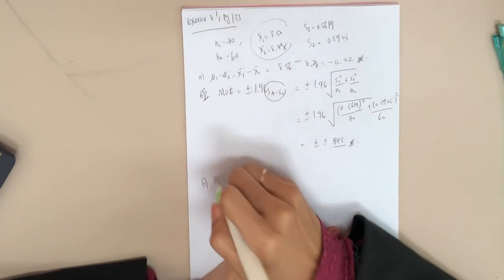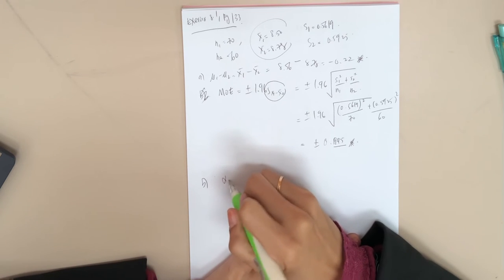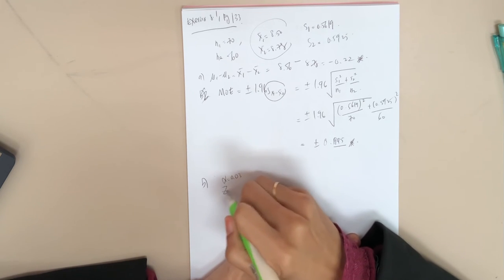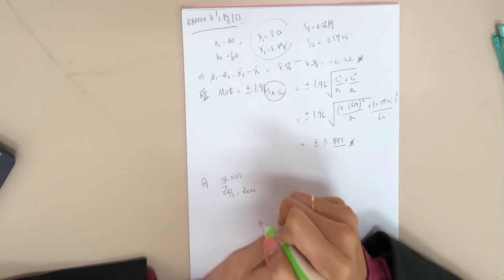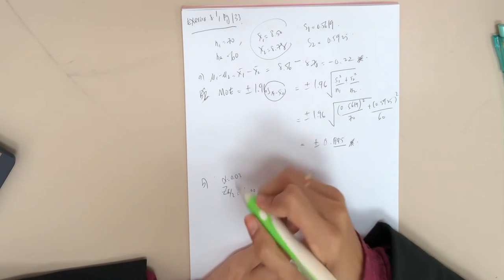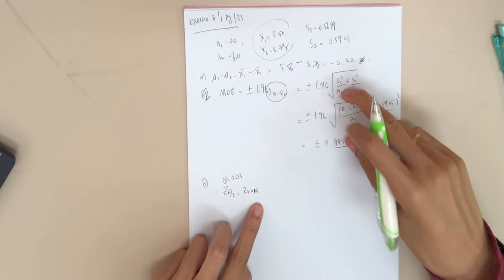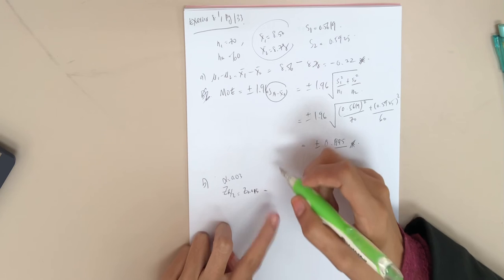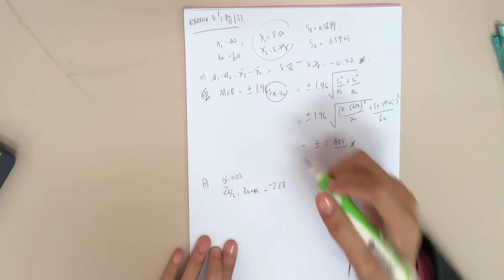Okay, B. Construct a 97% confidence interval. So that's why your alpha is 0.03. Therefore, your alpha over 2 will be z 0.015. And by using the table, we will get negative 2.17.